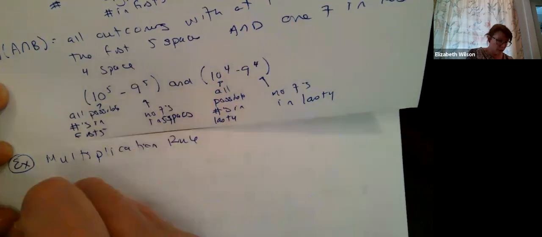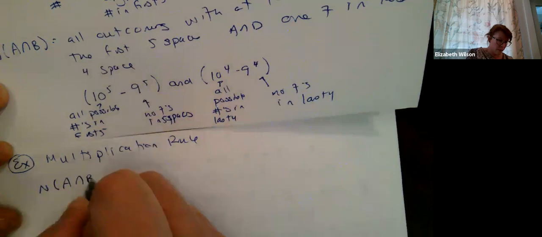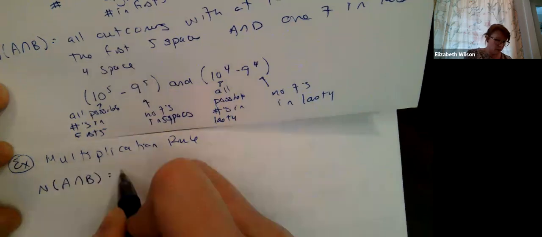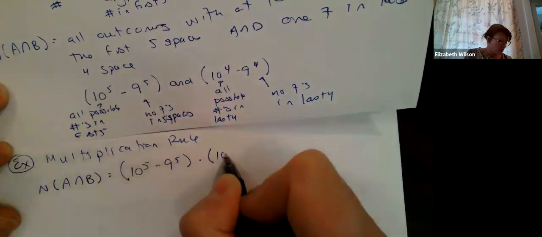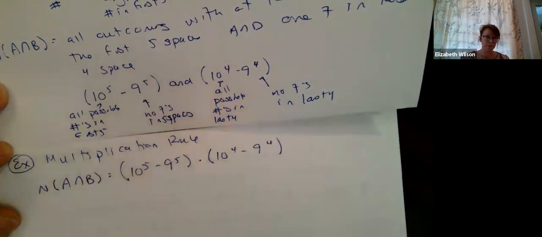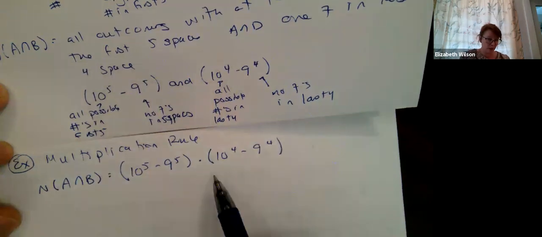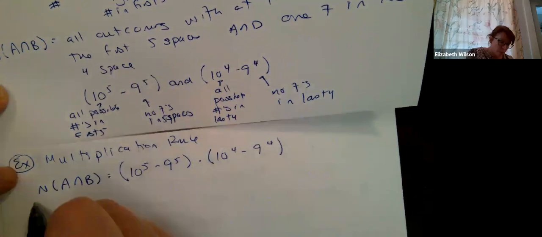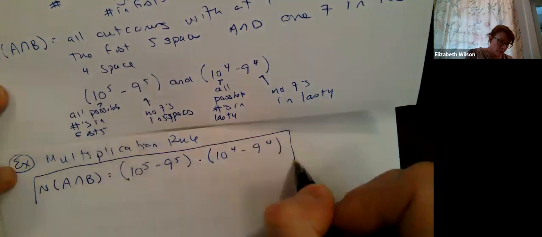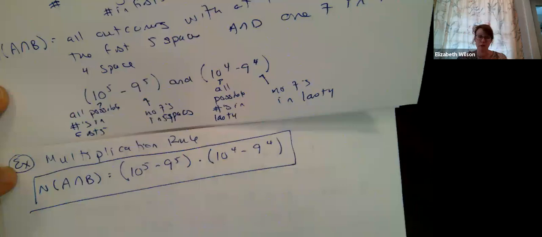So n, a intersect b, right? I'm going to multiply these two together. So this is 10 to the 5 minus 9 to the 5 times 10 to the 4 minus 9 to the 4, okay? So this takes into account both, right? This is where we have at least 1 7 in the first 5 and at least 1 7 in the second 4, okay? So now, let me box this one. Okay, so that gives us our intersection.